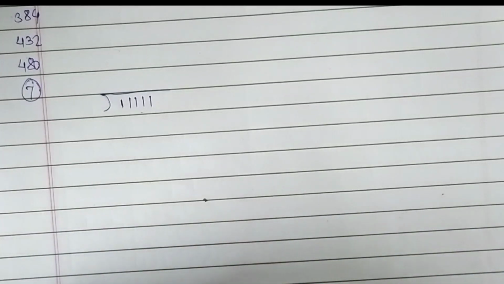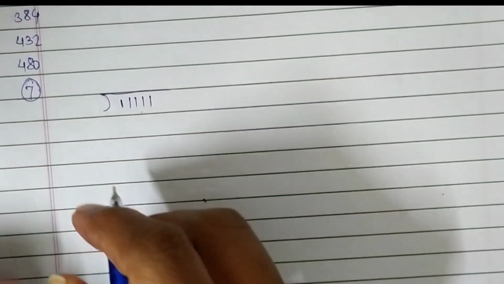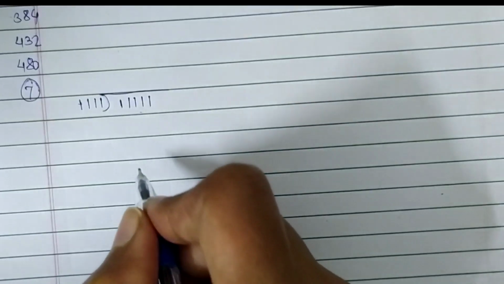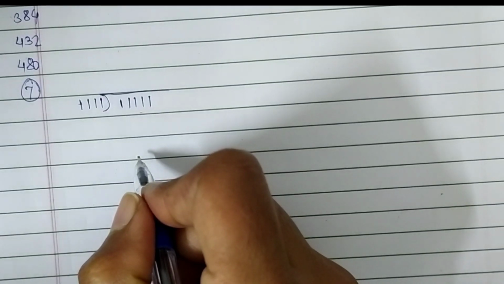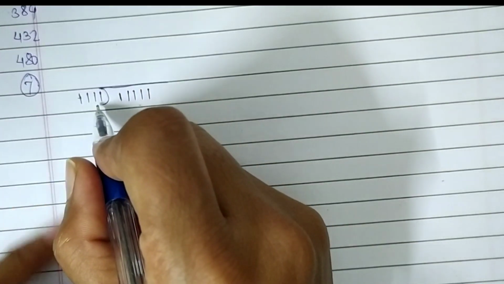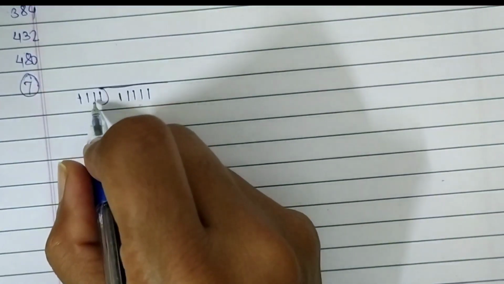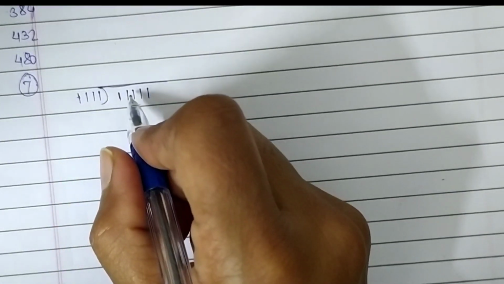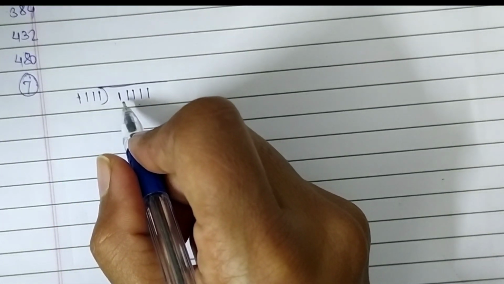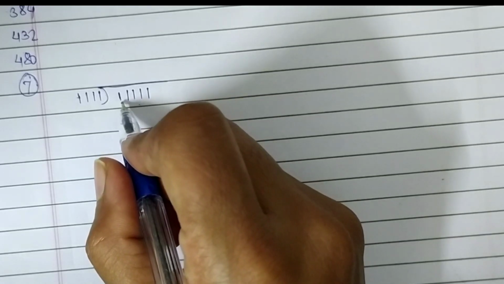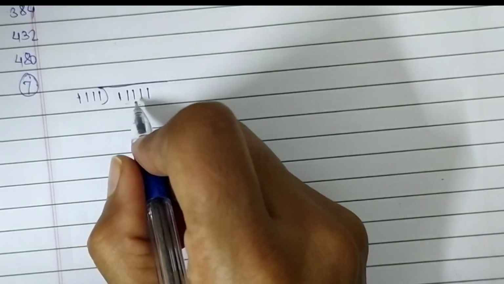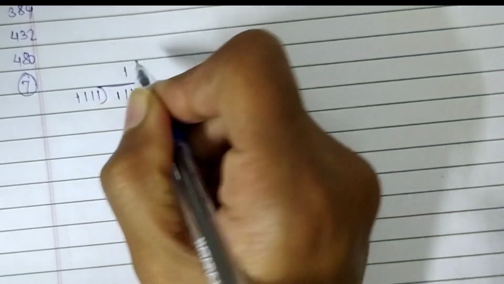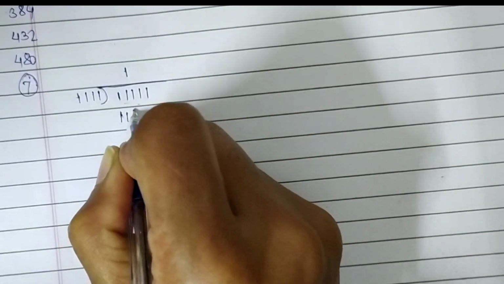It is 11,111 and smallest 4-digit number is 1111. 4 times 1, it's 1111. So our divisor is now having 4 digits. So we are going to look at the first 4 digits of our dividend. 1, 2, 3, 4. They are same. So we are going to divide it by 1111.